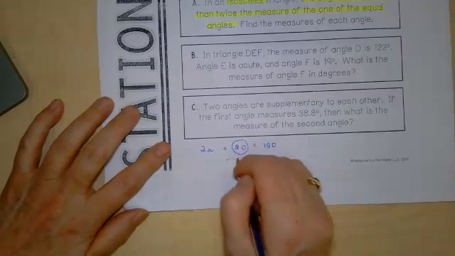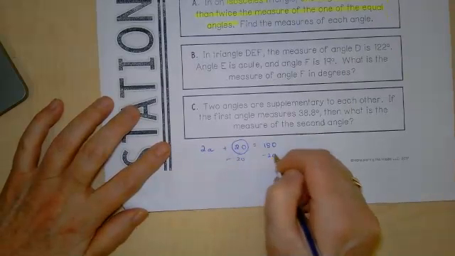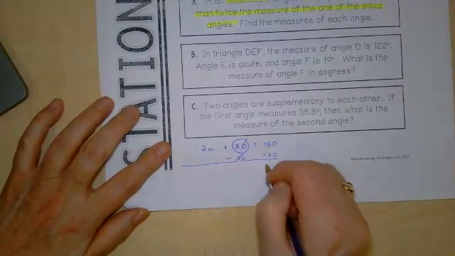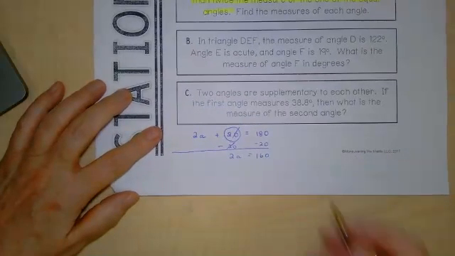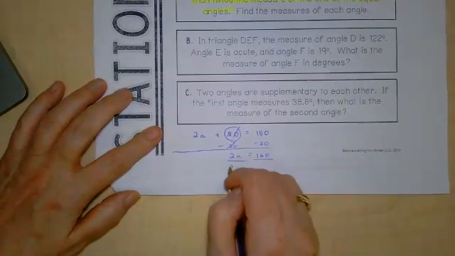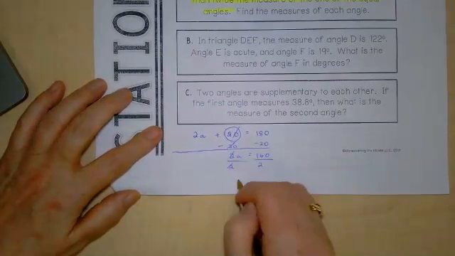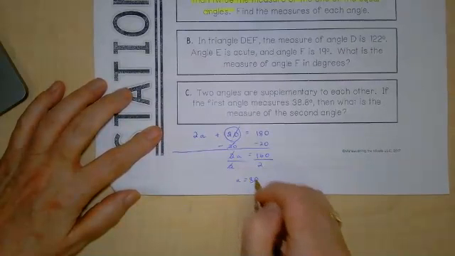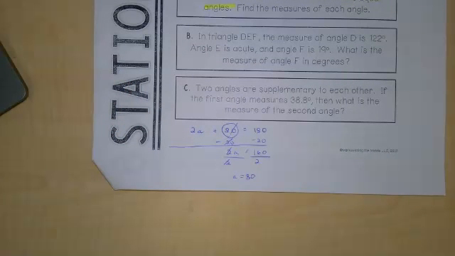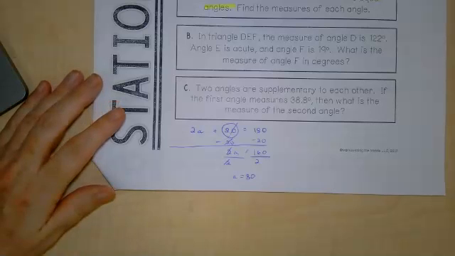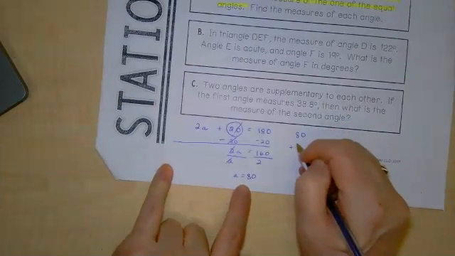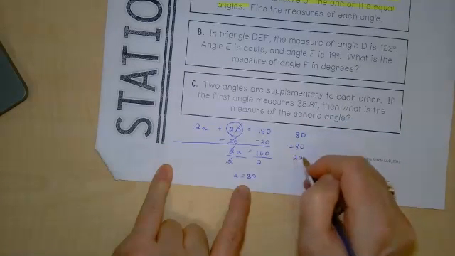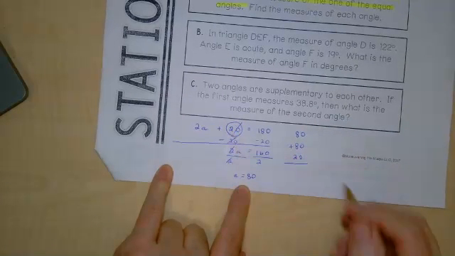We're going to subtract 20 from both sides because we know how to do that. Then divide by 2. That'd be 60, that's what I meant, Josh. 80 for 2. So let's see if that makes sense. The three angles, guys, two of them are going to be 80. So it would be 80 plus 80 plus 20. That's 180. Look at that, we figured it out.